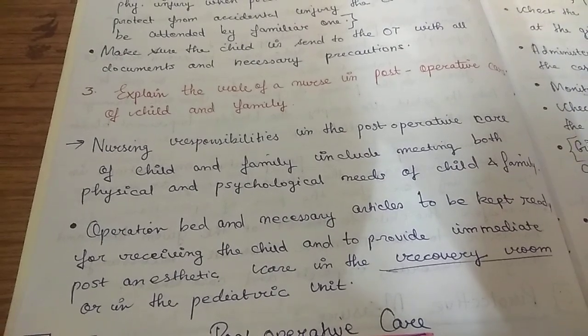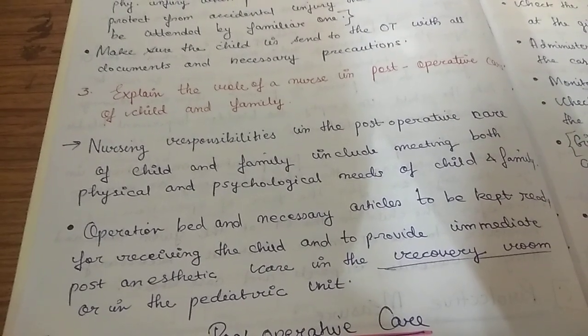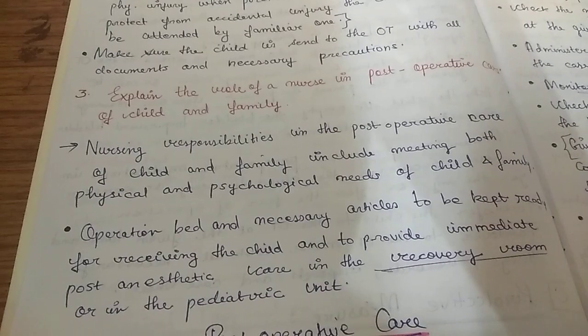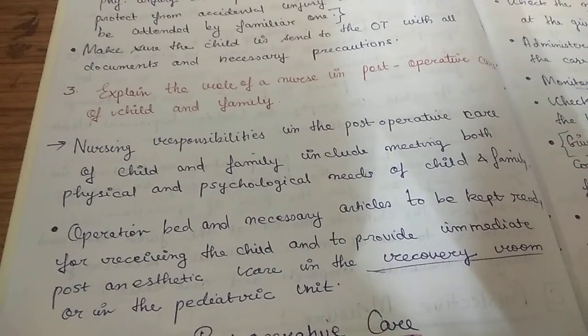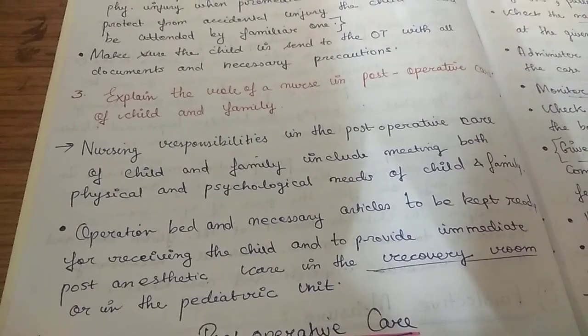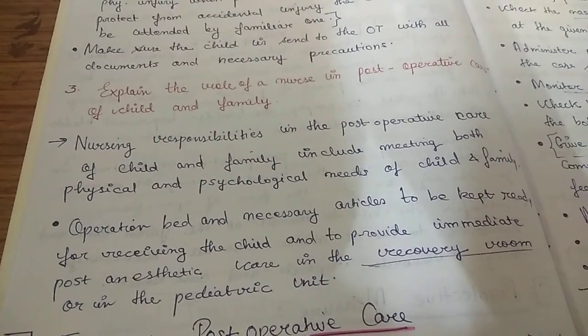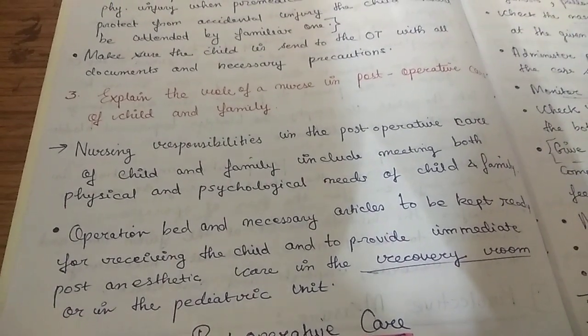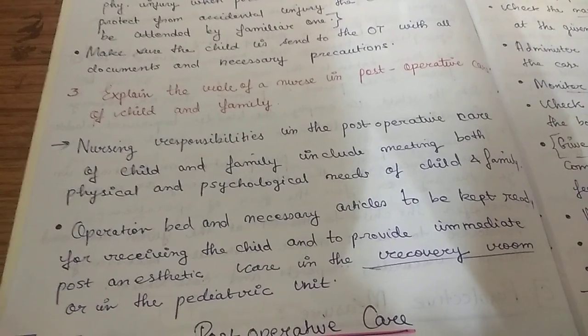So hey everybody, as one of the comments which I have seen, you guys have mentioned that you need post-operative care of a child and family in the hospitalization. So we can start with the post-operative care after the operation.